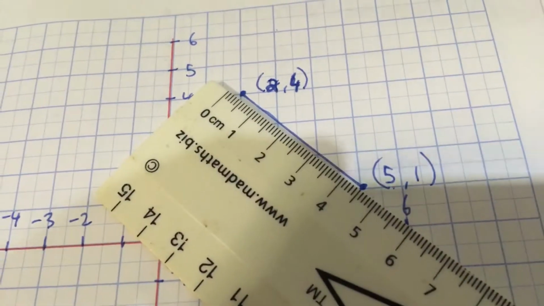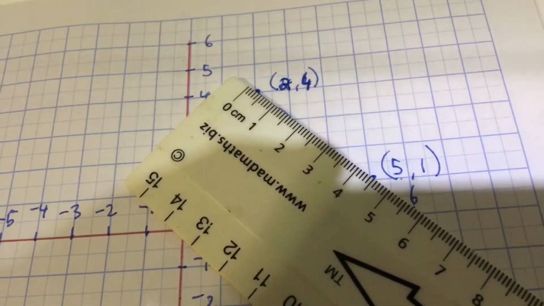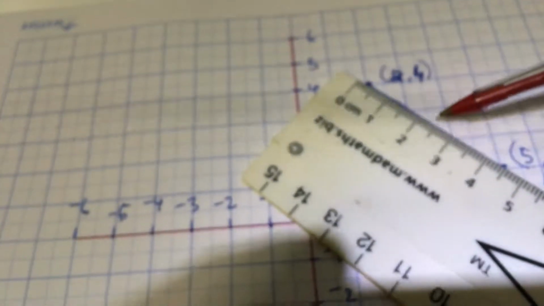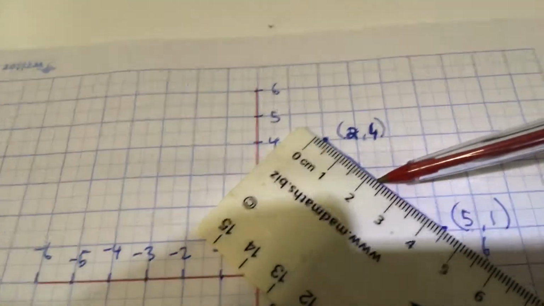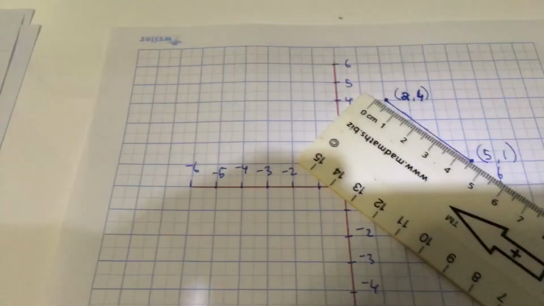and I'm getting 4.5 centimeters long, and I could halve that, so that'd be 2.25 centimeters, which we can put a mark on about here. 2.25 centimeters. So that's one way.